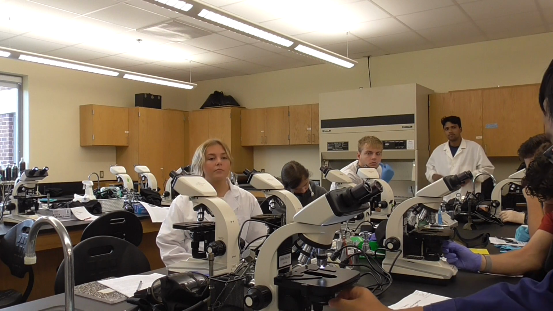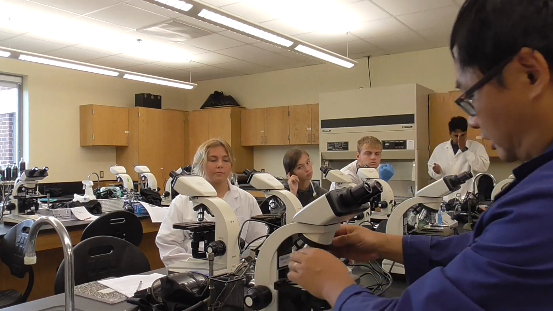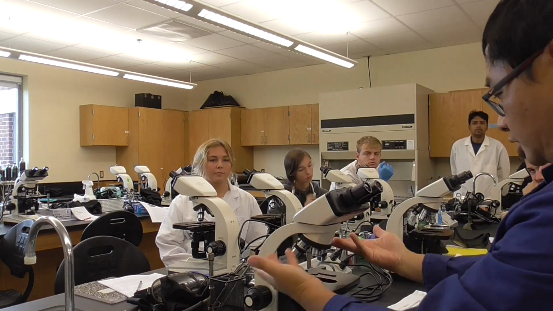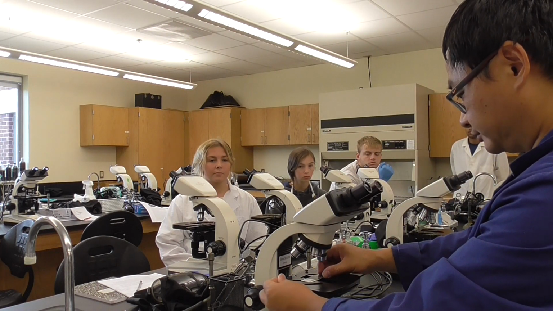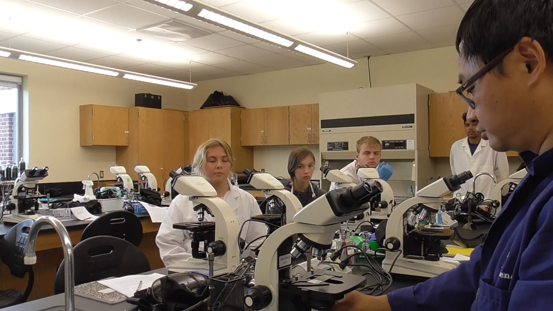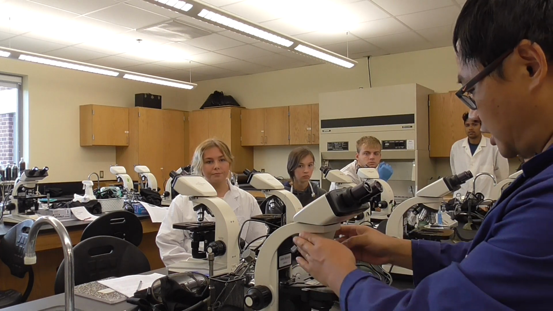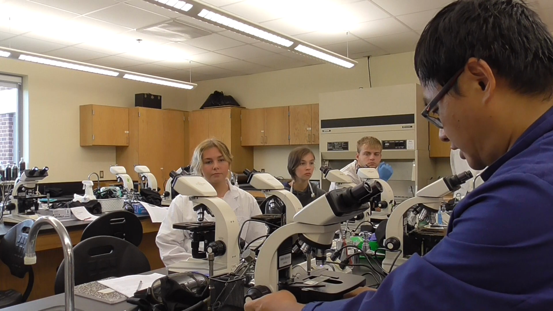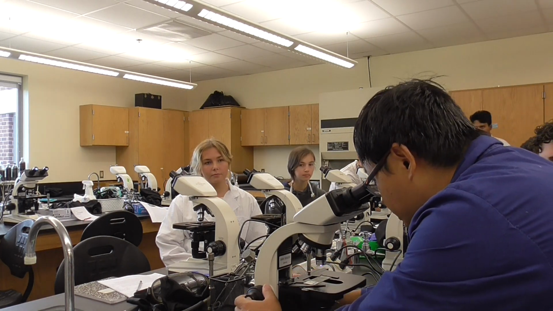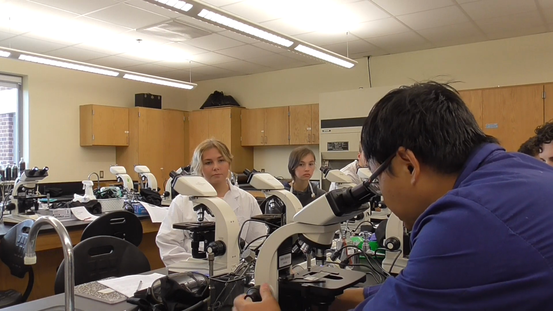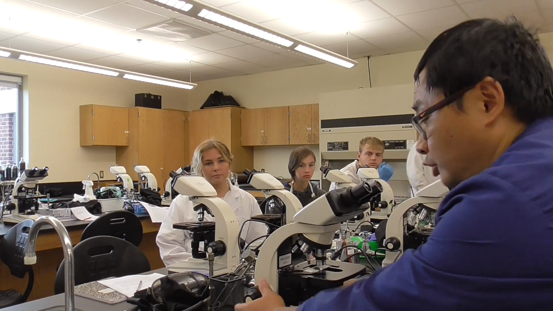Okay, so how are we going to do this? First of all, the stage will be moved down. Then we're going to put the slide there, and switch it into the middle. Then you have this right there. Use 10x. Now with your eyes there, go all the way up, up, up, to the place where you cannot move. All the way up.